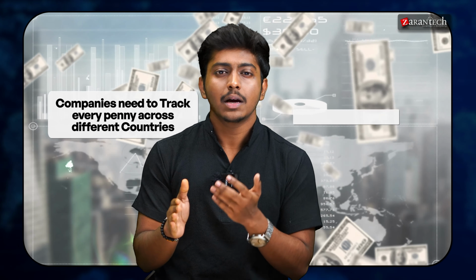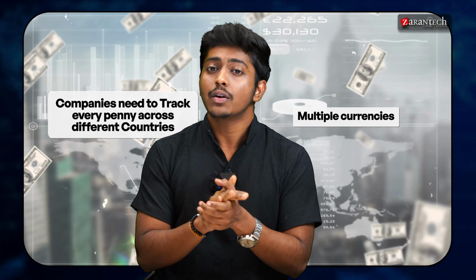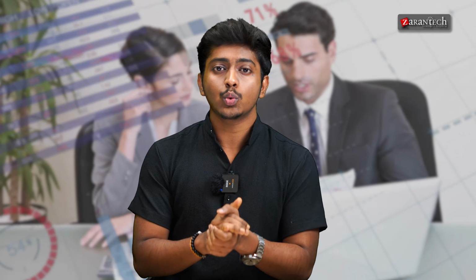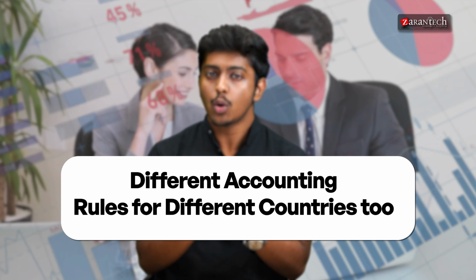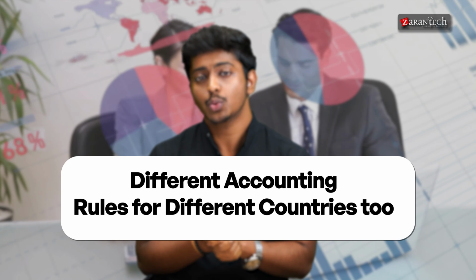So, you know what, managing companies' finances isn't like managing your personal bank account. Companies need to track every penny across different countries, multiple currencies, and various types of transactions. And guess what? They need to follow different accounting rules for different countries too.